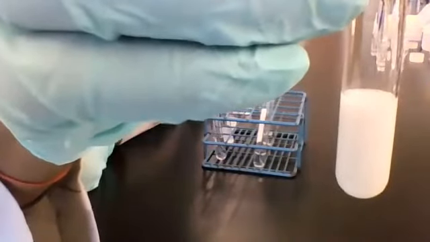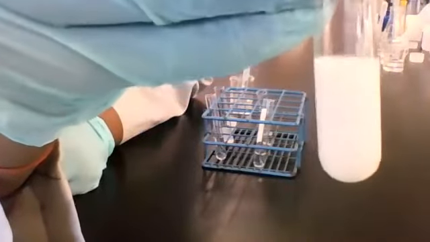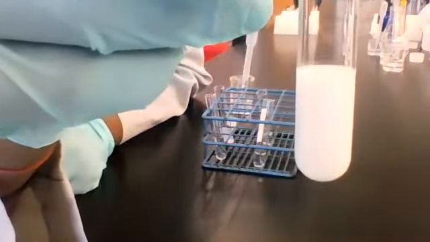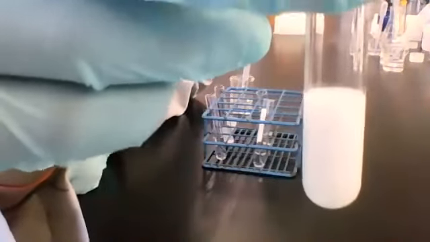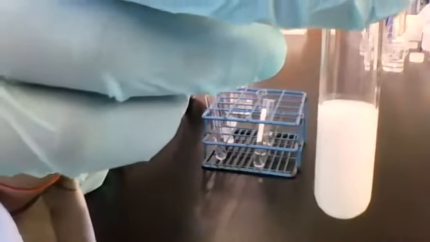Reagent C. This one's completely opaque. It's not pale like the previous one. I like to use milky to describe this one because it really looks like milk.